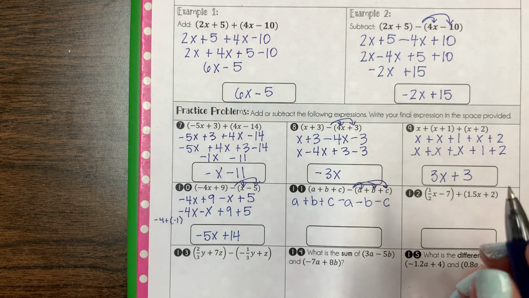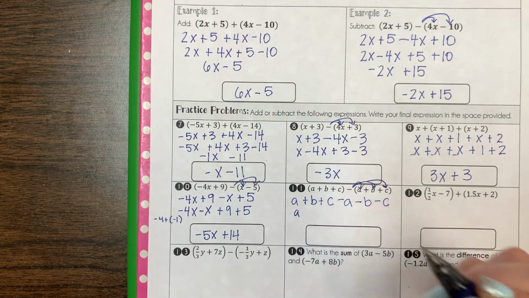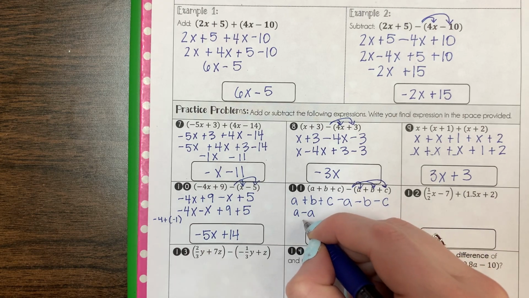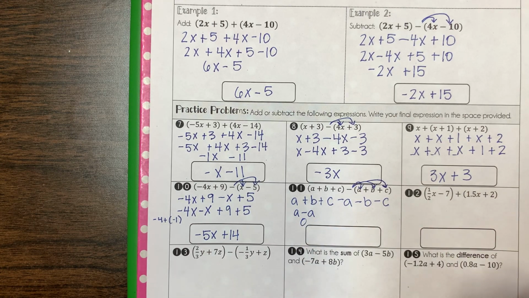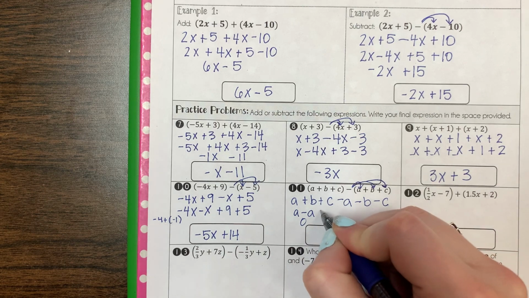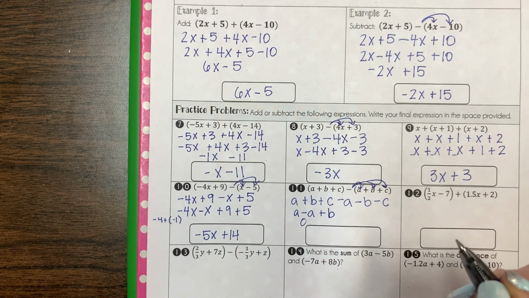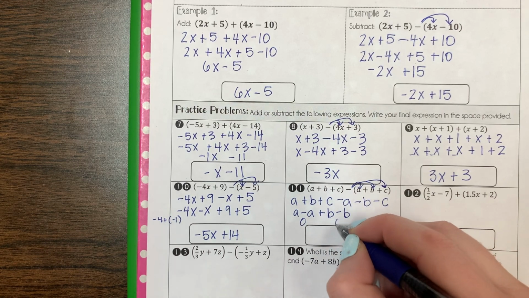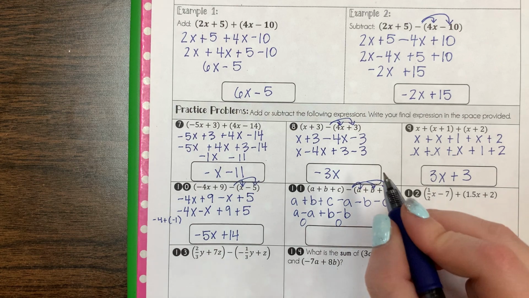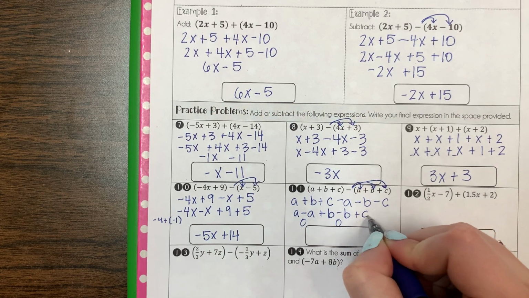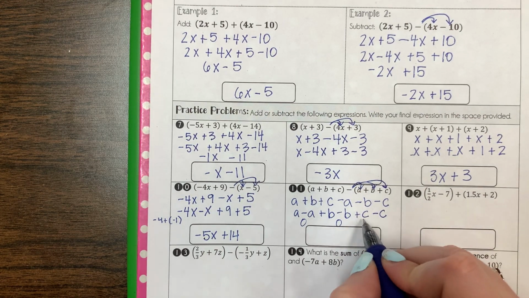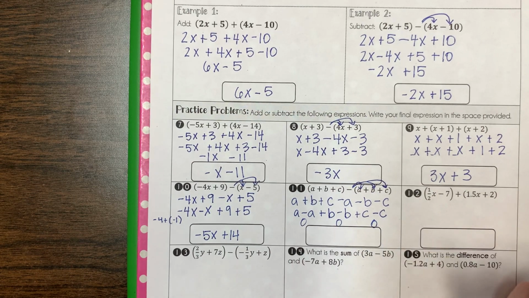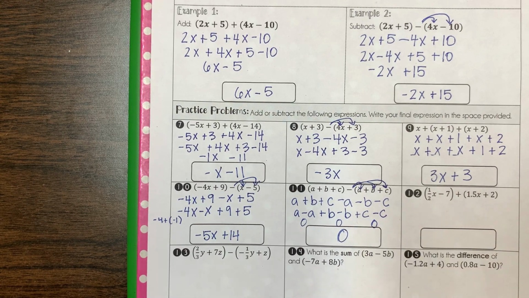Okay, so let's combine like terms. So we have a and then minus a. Well, a minus a is 0, because it's like 1 minus 1. Our next term that we have is b. So we have plus b and then minus b. Well, b minus b is 0. And then lastly, we have plus c and then minus c. Well, c minus c is 0. So we're left with 0 plus 0 plus 0, which is just 0.